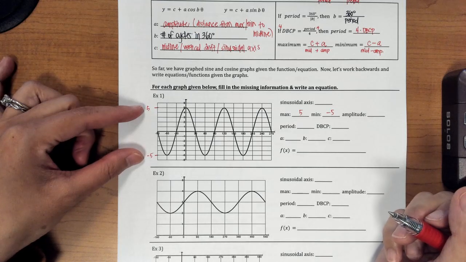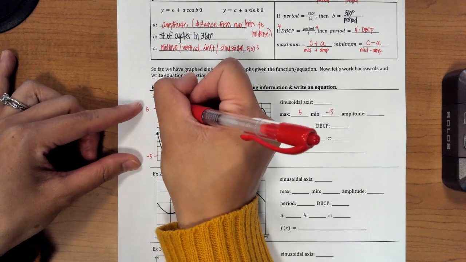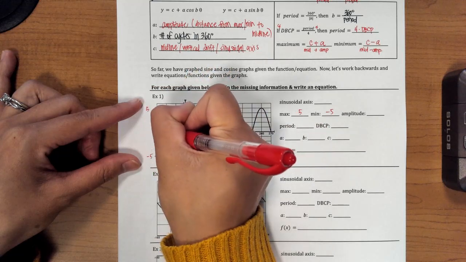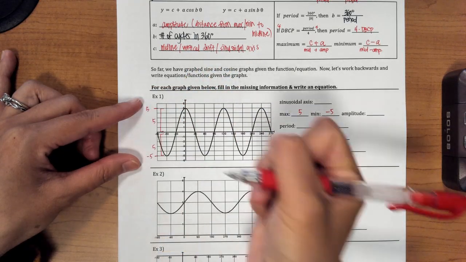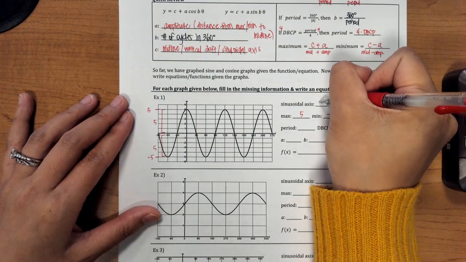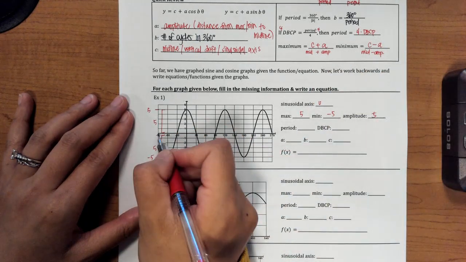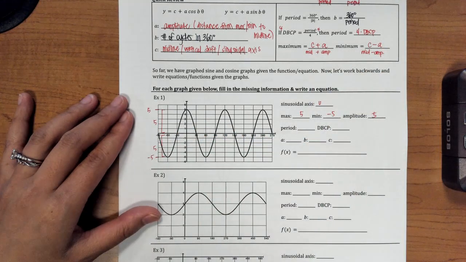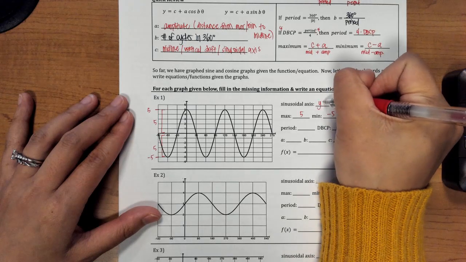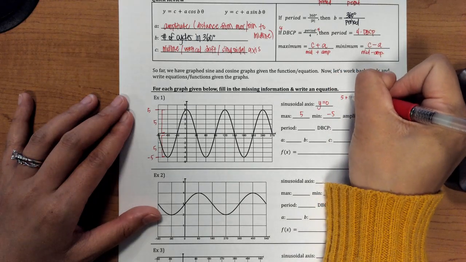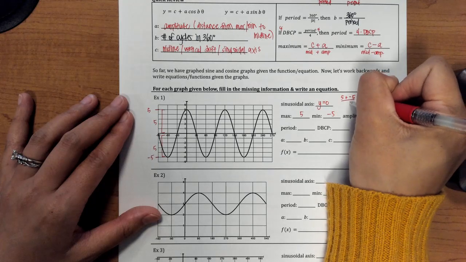Now, you can think of this as the average, or you can literally count that this is 5 squares and this is 5 squares, correct? So that's my amplitude. But then in the middle is y equals 0.